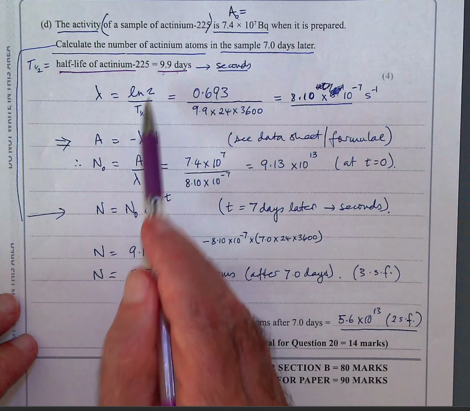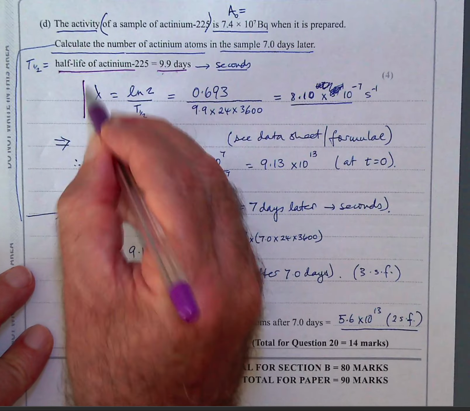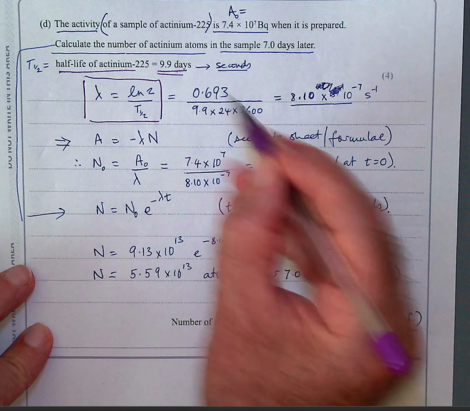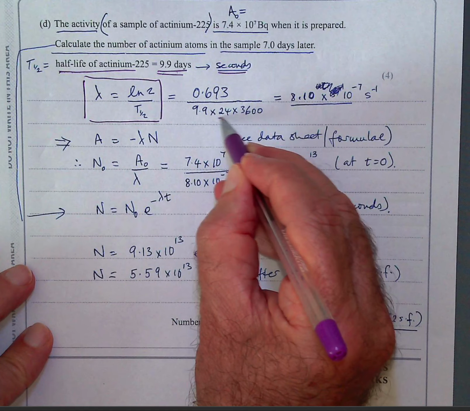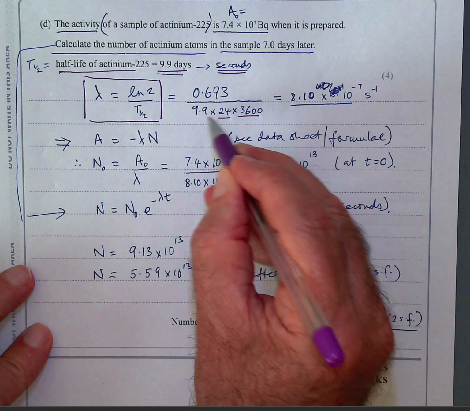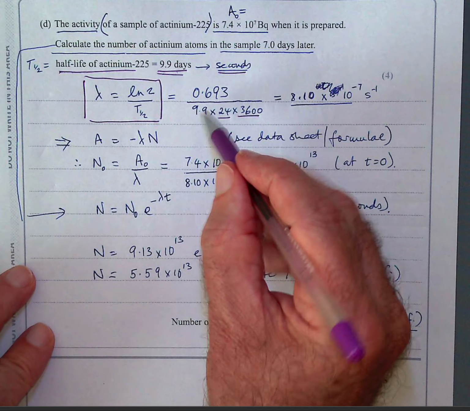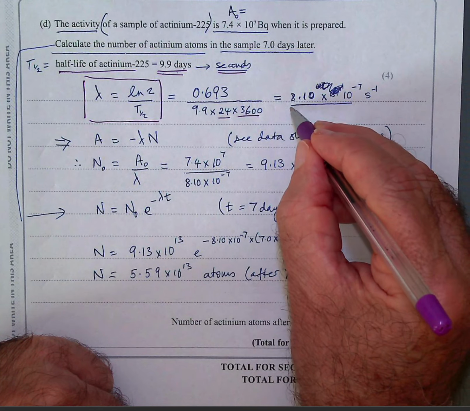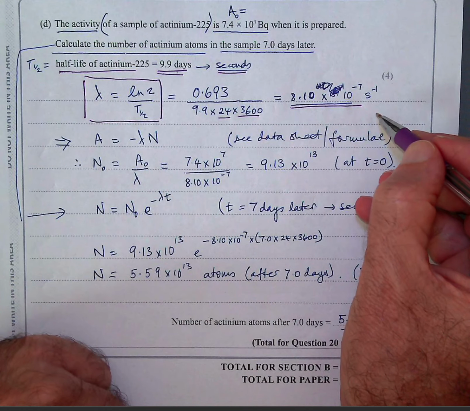So the natural log of 2, this equation is given to you in your equation sheet. Once you know the half-life, of course you want the half-life not in days, you want it in seconds. So you multiply by 24 to get in hours, 3,600 to get in seconds. You do this divided by the half-life and you'll get the decay constant, lambda for actinium.